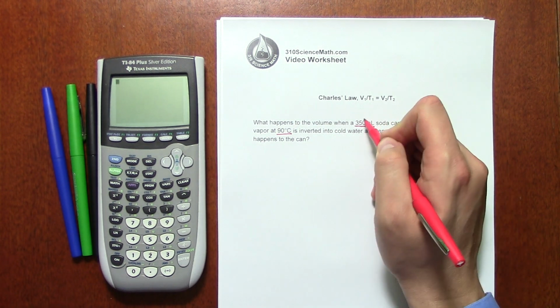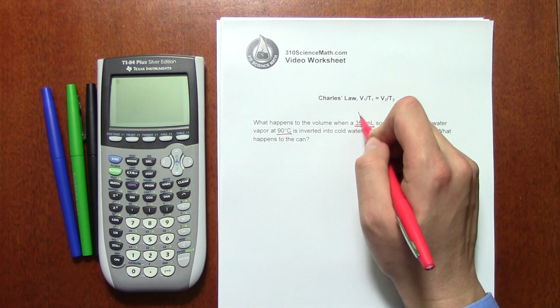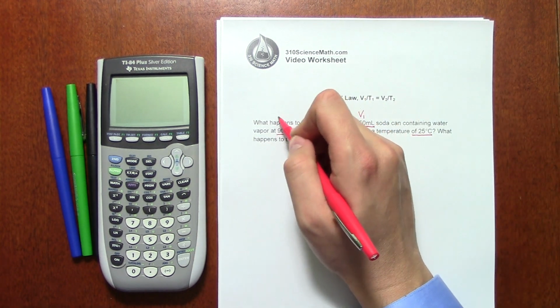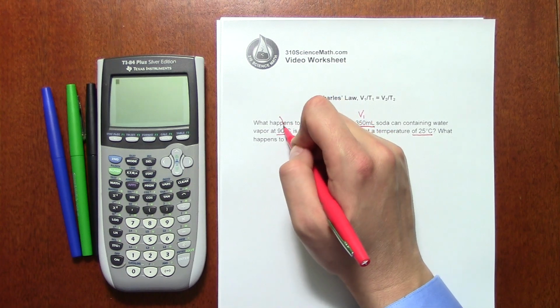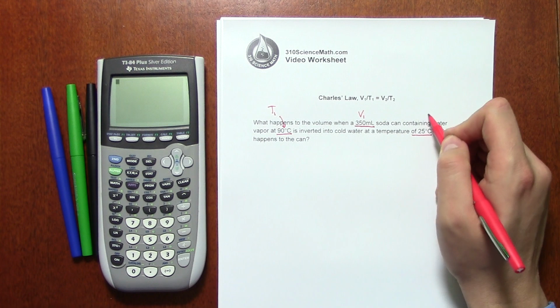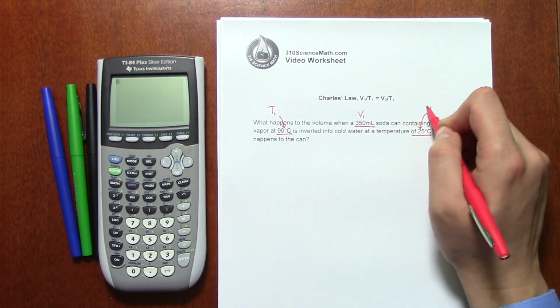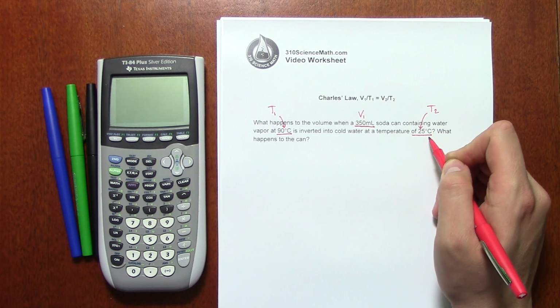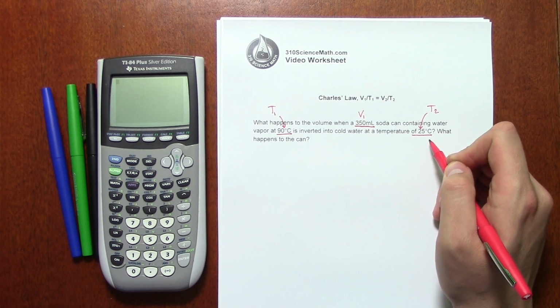All right, so this volume that we see here, this is our initial volume. The temperature here, this is our initial temperature, so this is T1. The final temperature, T2, is 25 degrees Celsius, and they want us to find the new volume.